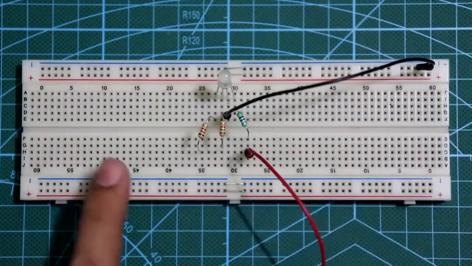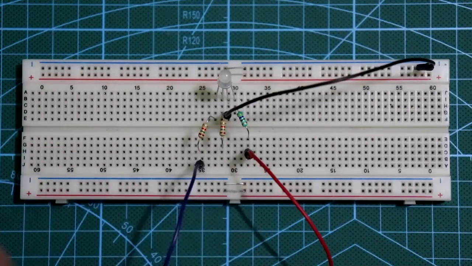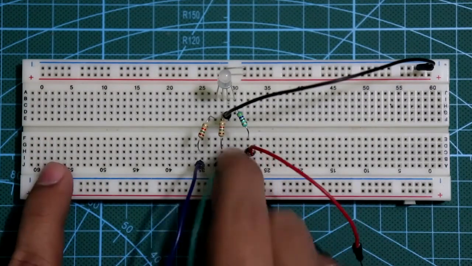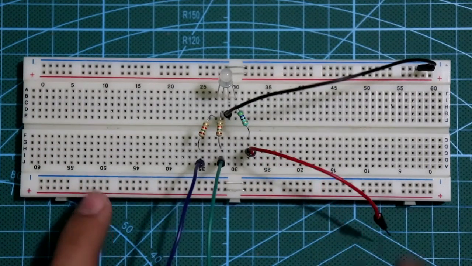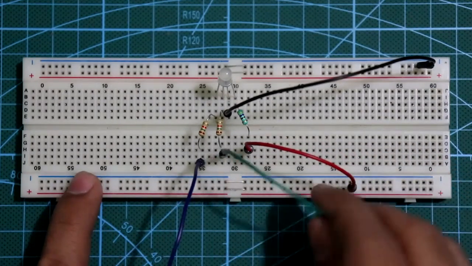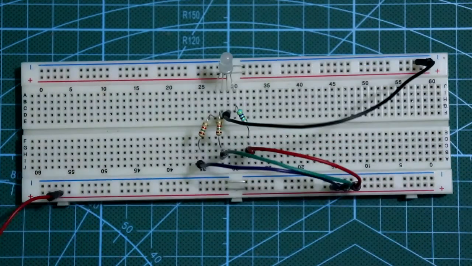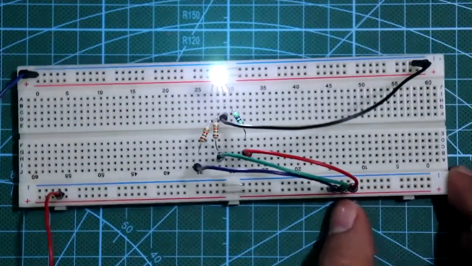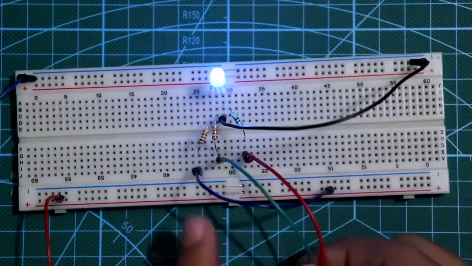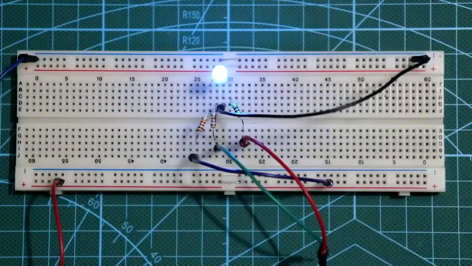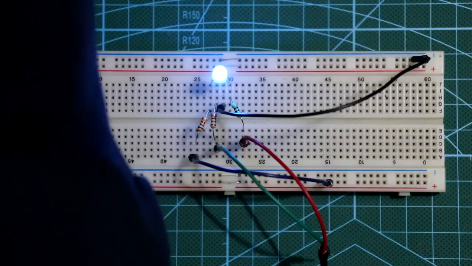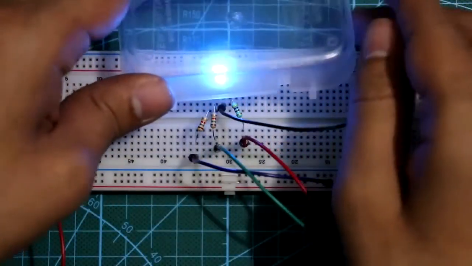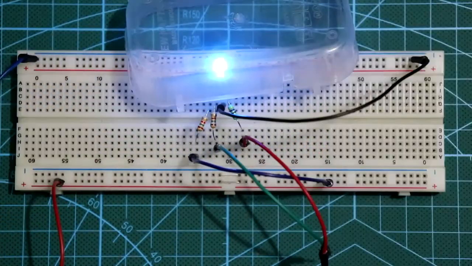Okay. Now red wire to the red pin, blue to the blue pin, and green wire to the green pin. And I am connecting all these 3 to the positive rail. Now I am applying 5 volts to this. See, it is glowing white. If I remove these 2, now it is blue. I think you are seeing it less blue and more white. So I am keeping one cover like this. Now in the camera it is perfectly blue.